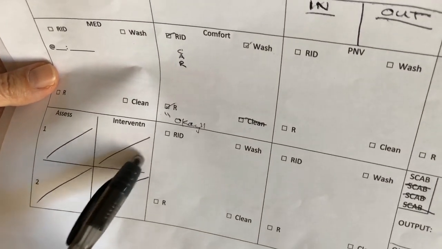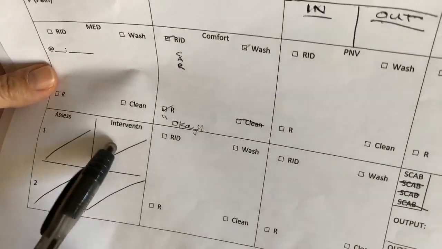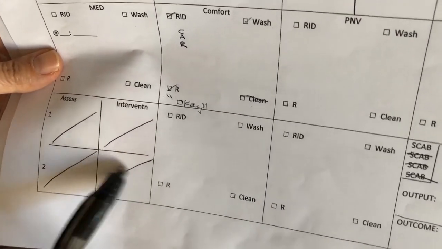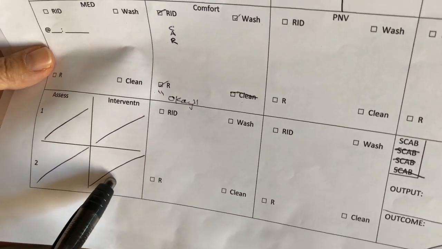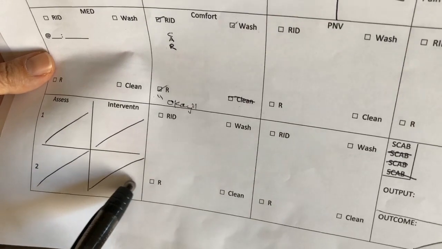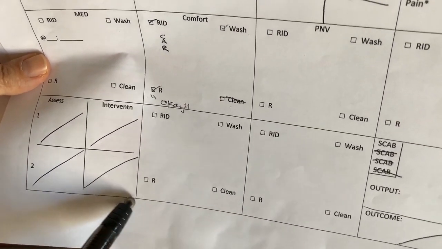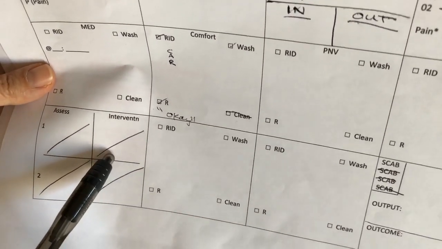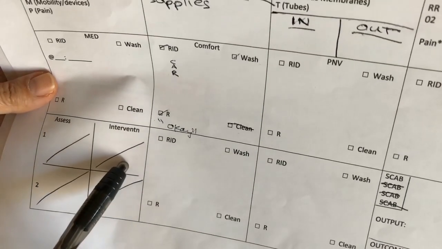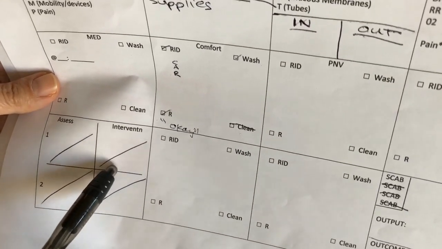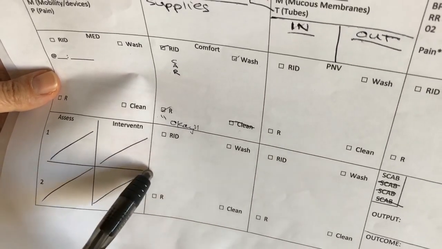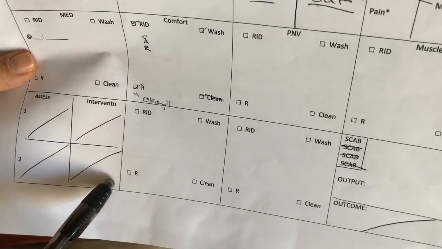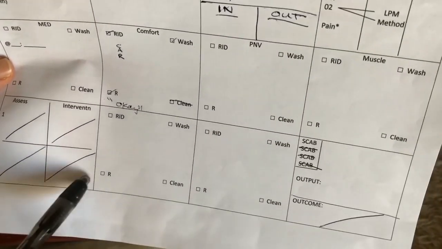So you would say cough, sputum produced, and deep breathe, oxygen level increased to 97% after interventions. And then up here, with the cough, you'd also say the result of the coughing was not only was sputum produced, but then you'd also write lungs clear to auscultation after. So that feeds into your outcome. So you're kind of building your outcome out of these things.